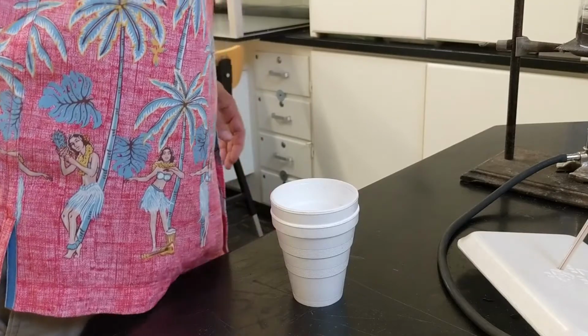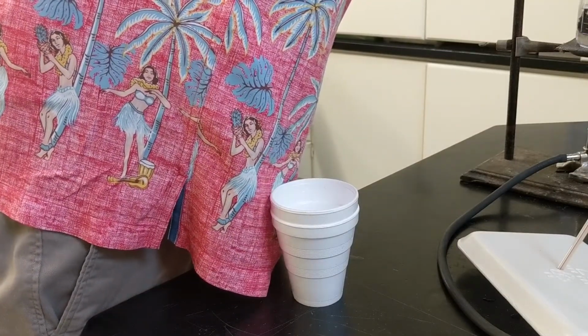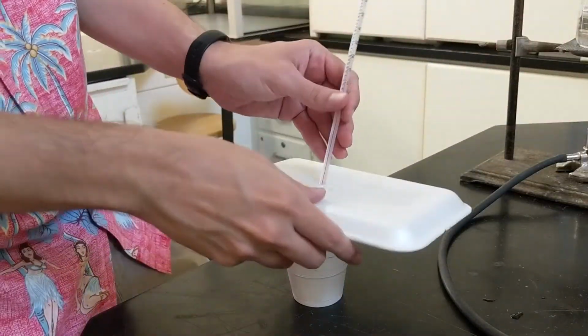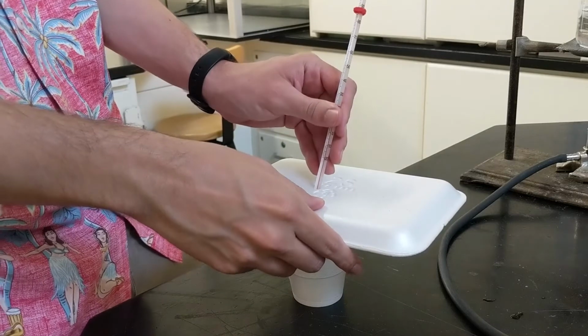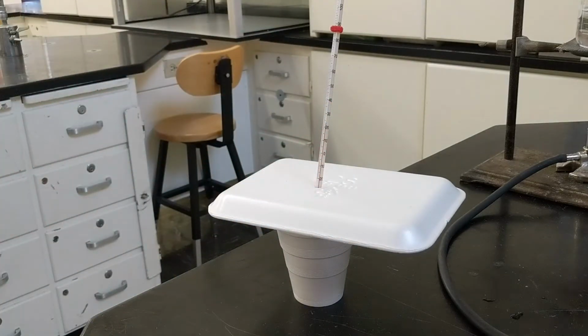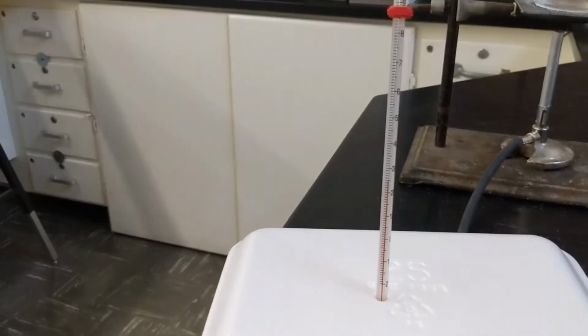Well, I'm going to leave it in there. I'm going to make a fast transition. And then all we got to do now is wait to see what the temperature goes up to.